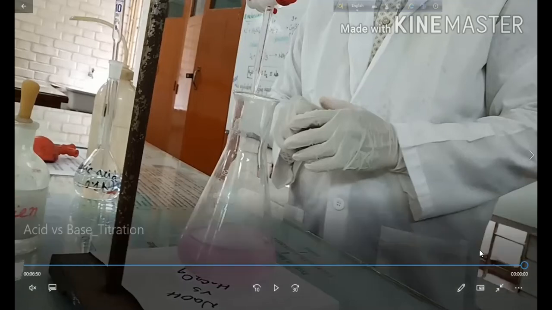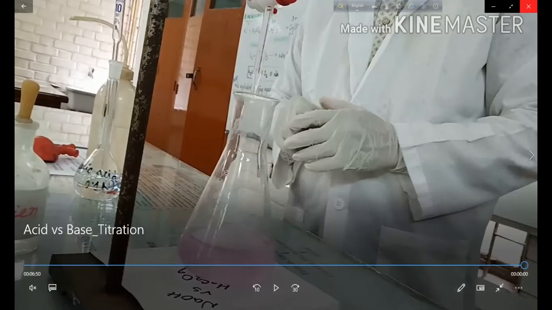This step will be repeated more than once. It can be 3 times or 4 times or 5 times, because we have to take an average volume, so that we cannot say that our experiment is not correct. So we'll take the data like this, 3 or 4 times, not less than 3 times. We'll take 3 data and we'll take the average volume of the sodium hydroxide from the 3 data.